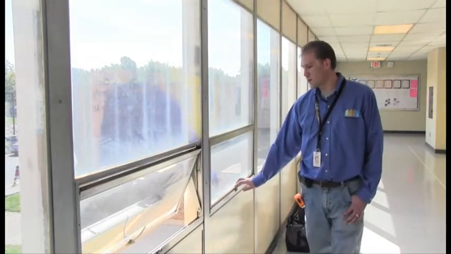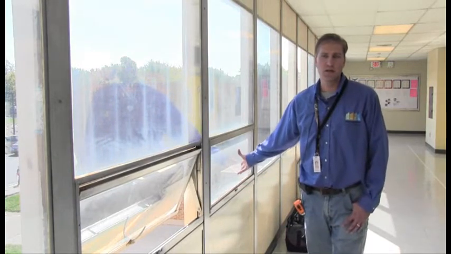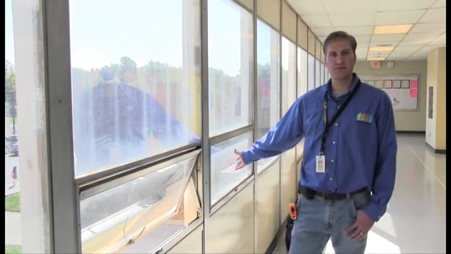Such as right here, it's broken off. I had to screw this window shut. So we do have several operable windows in classrooms that we cannot open to allow any cross breeze.